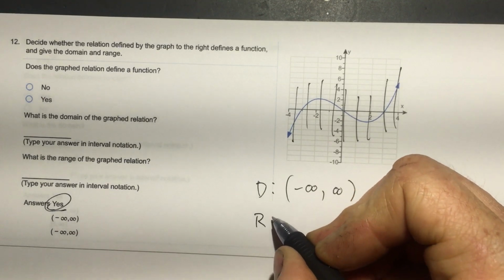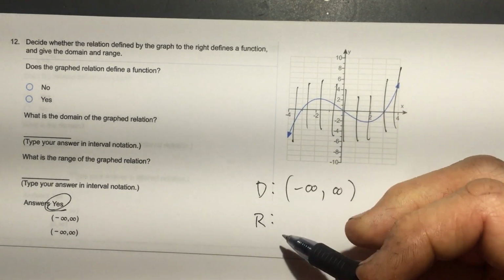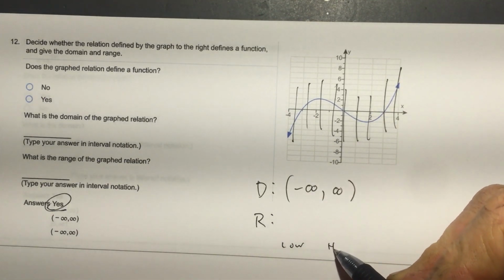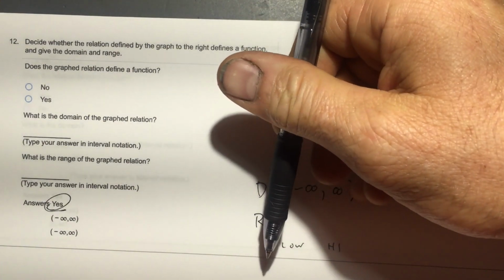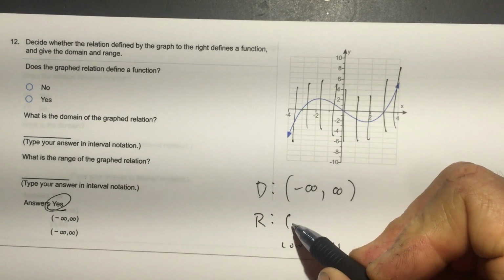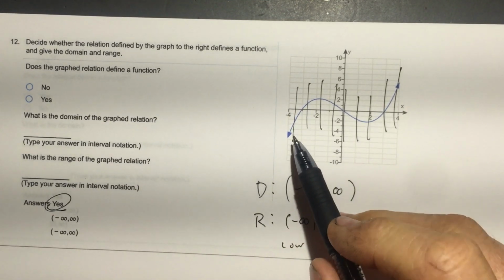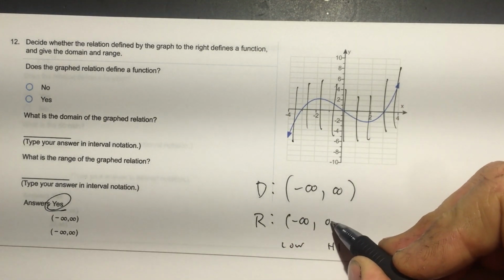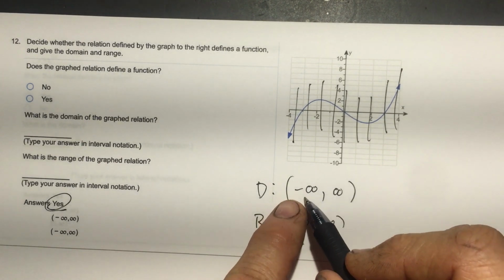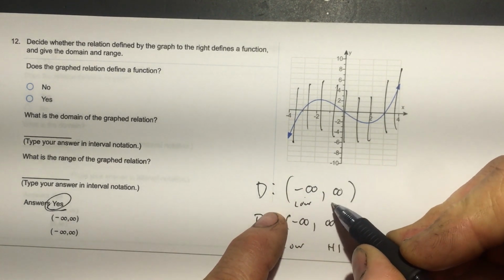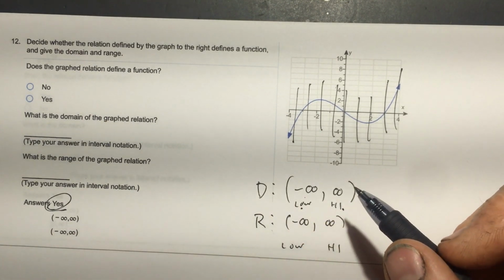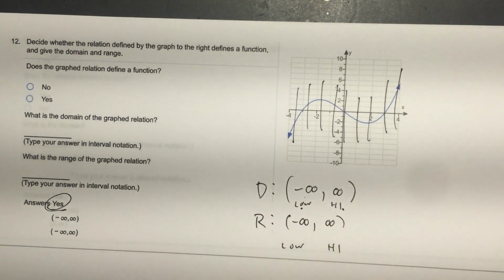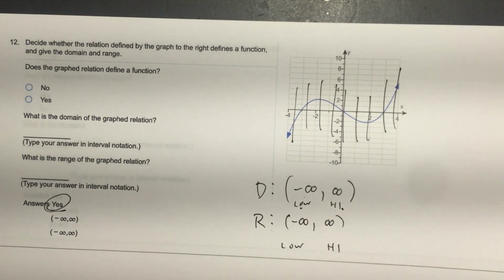What about my range? All right, remember it's always low, high. So the lowest it goes, the furthest down, it goes negative infinity. What's the highest it goes? It's positive infinity. Now low and high, this is also considered low and high, which is left and right. Okay, just want to kind of clear that up. So that's my domain and range there.